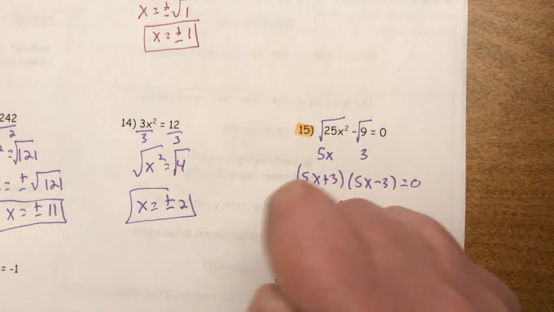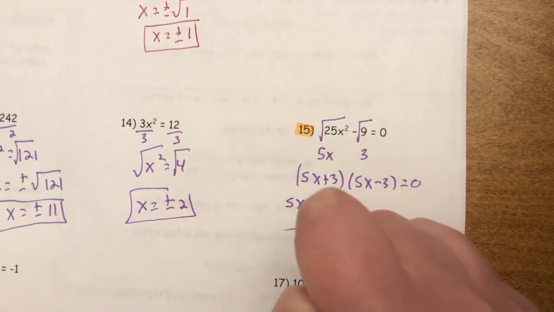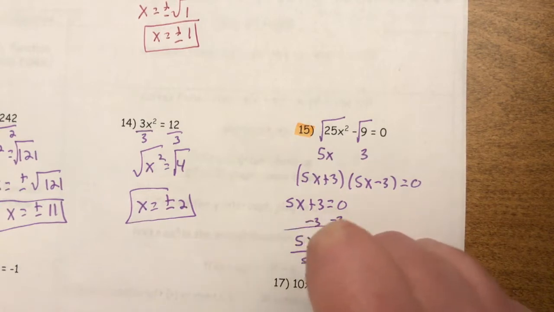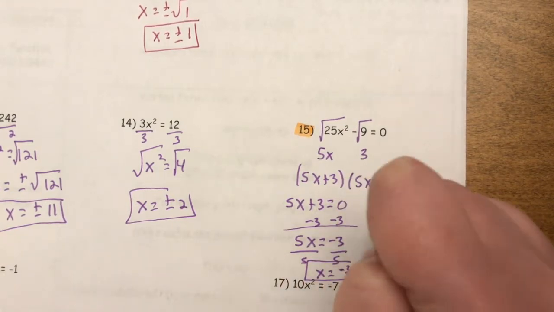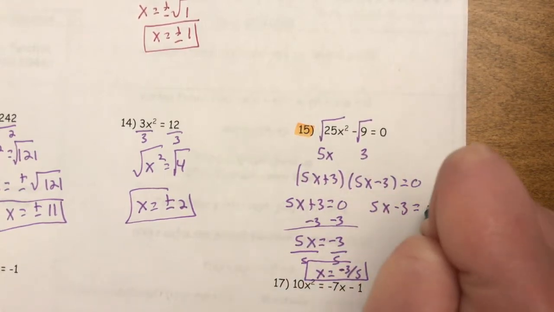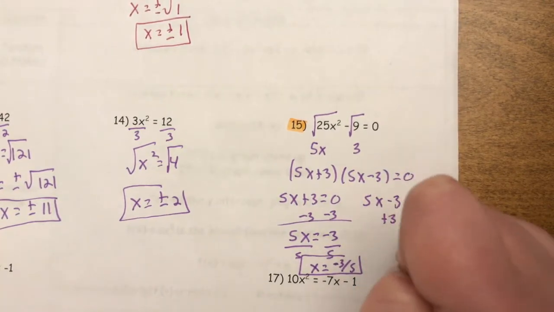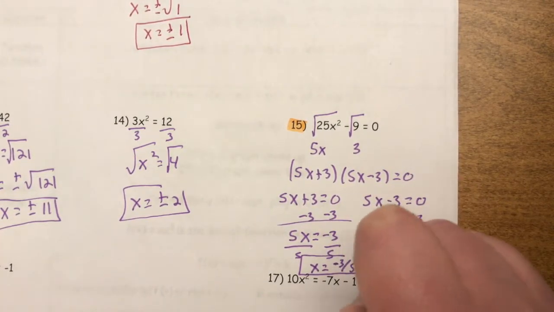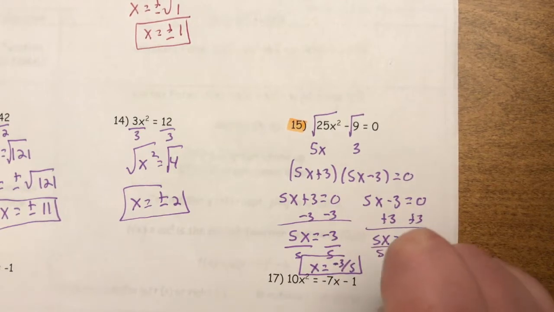And when you would solve that, you would subtract 3 from both sides for the first one. 5x is equal to negative 3, then divide both sides by 5, and x is equal to negative 3 over 5. As you would continue to solve the other factor, 5x minus 3 equal to 0, it's going to be a very similar answer, except because you are adding a positive 3, your answer is going to be positive 3/5. So you continue to show the steps, x is equal to 3 over 5.